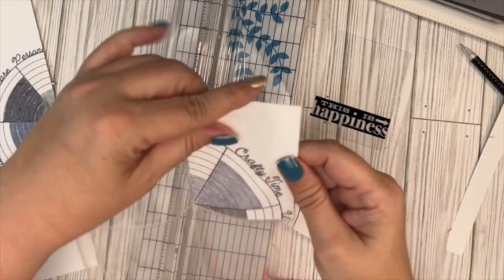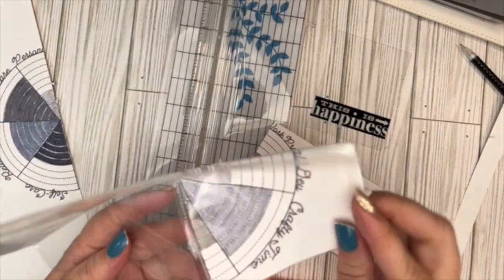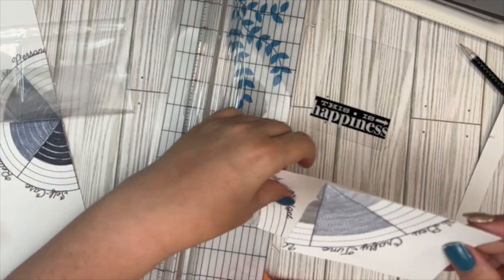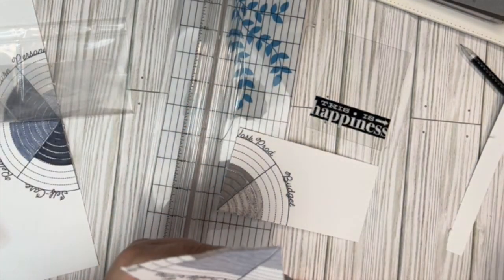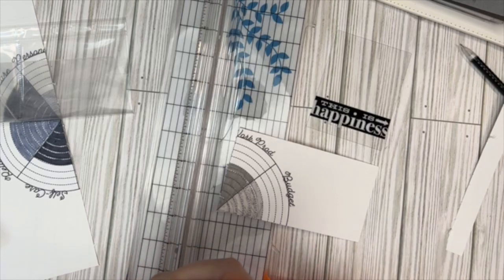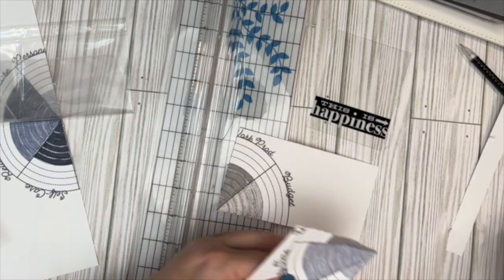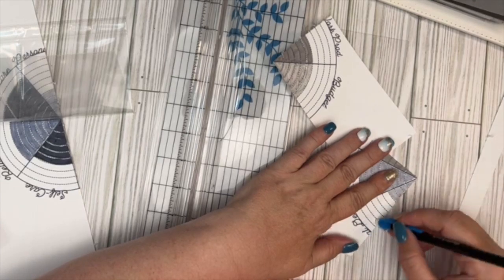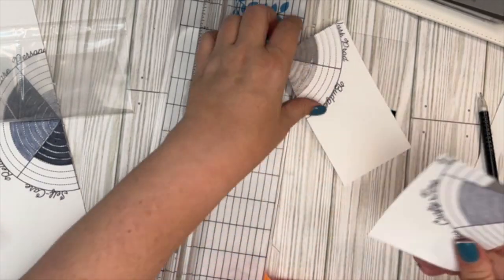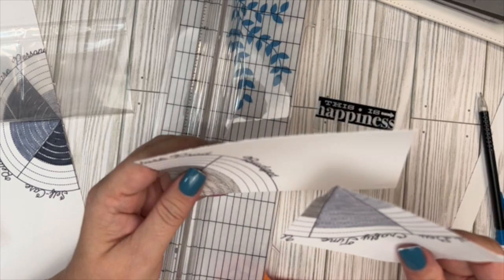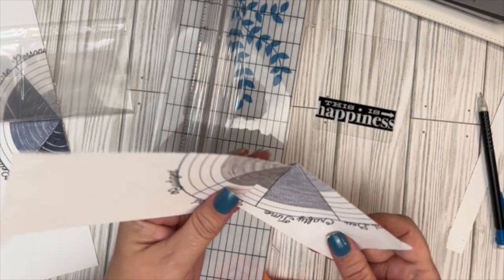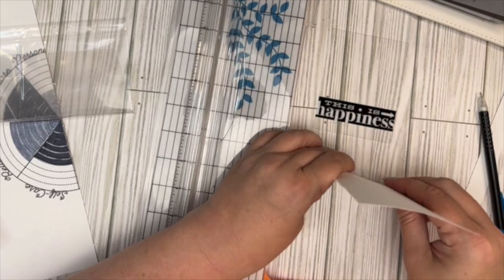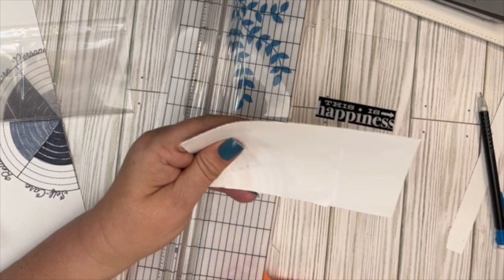Okay. Okay, I feel good about that. Now let's take this. I'm going to take this and cut this the same length.